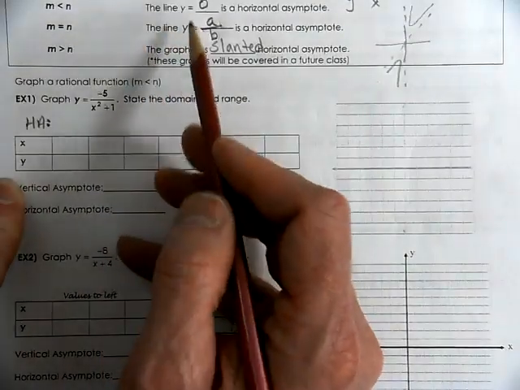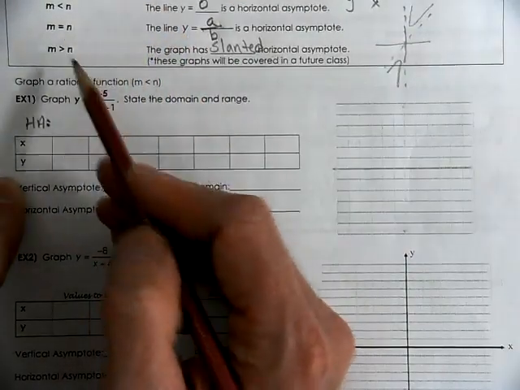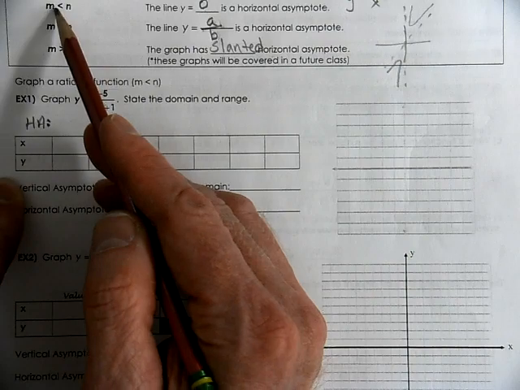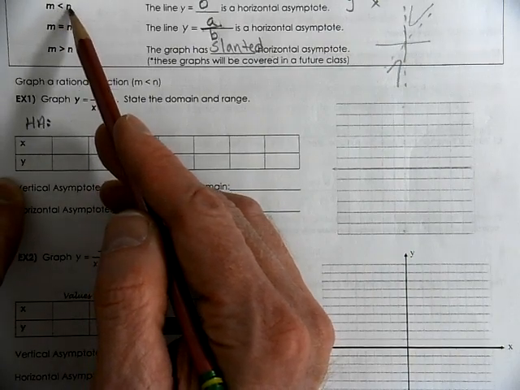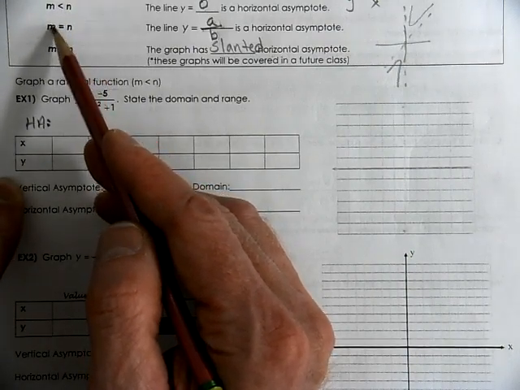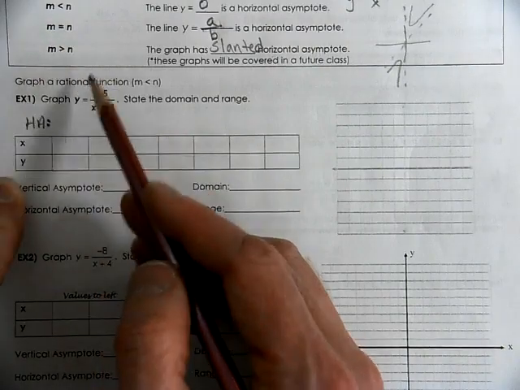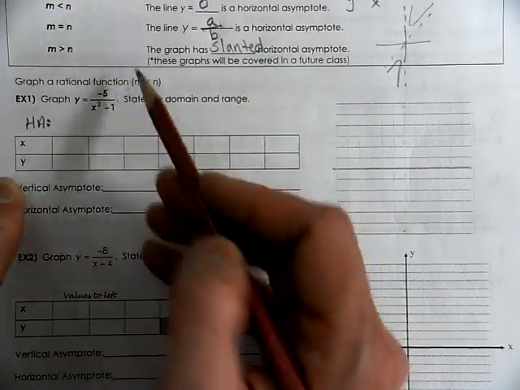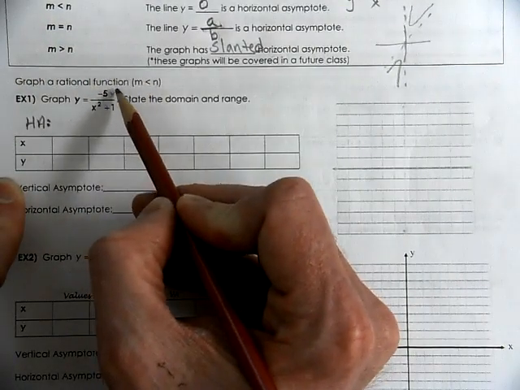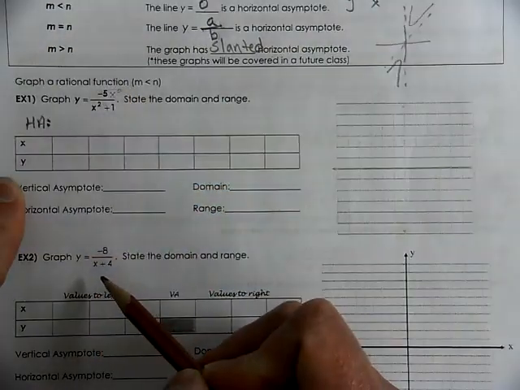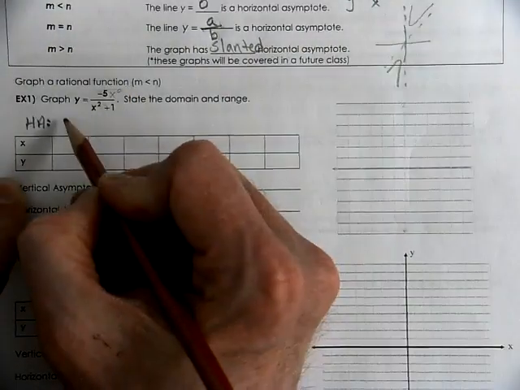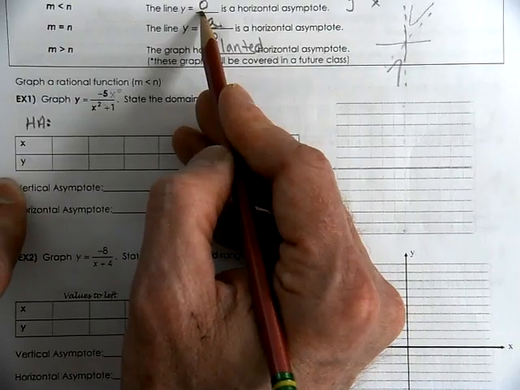That's what these notes were about. So what situation do we have? Is the degree of the top smaller than the degree of the bottom? Is the degree of the top equal to the degree of the bottom? It's smaller. The exponent on top would be considered a 0. So we're going to have y equals 0.